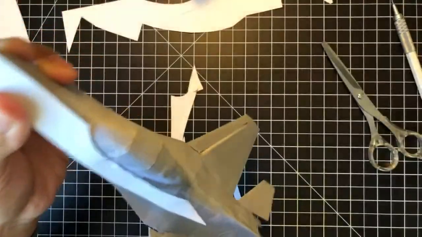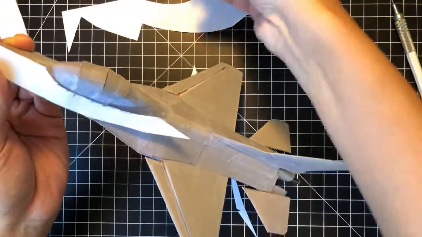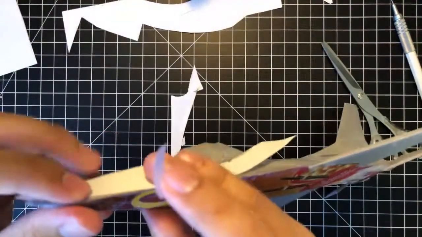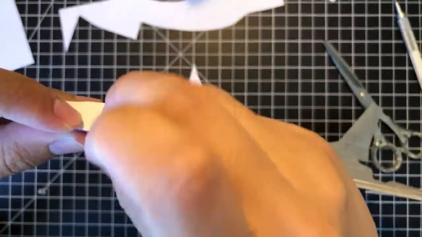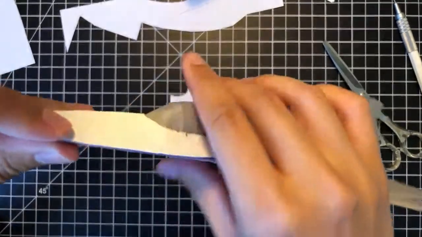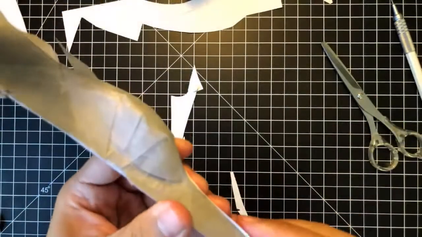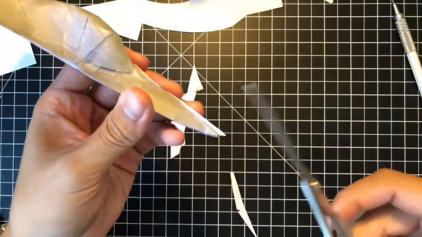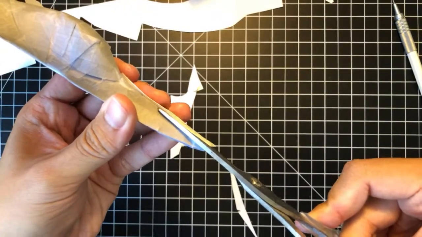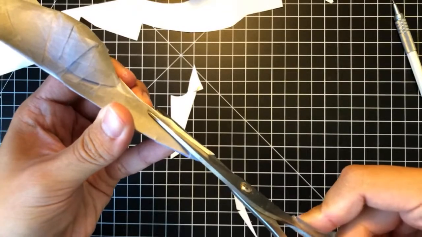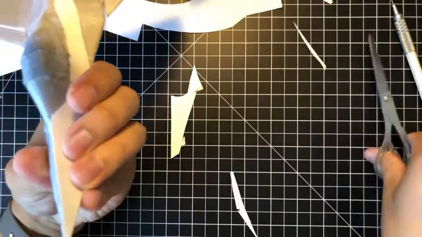So before I do that, I'm going to just very lightly secure this front area here. And that is meant to be temporary, right? The intention here is to really get a tighter, better fit with the nose here. Right down the middle.